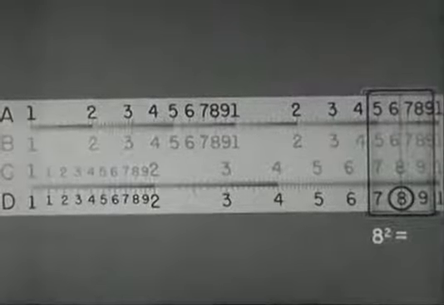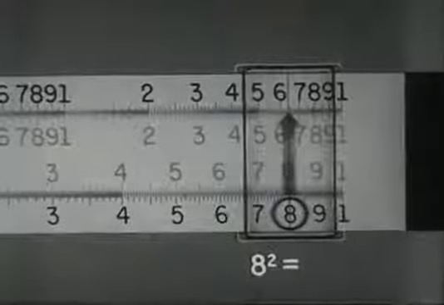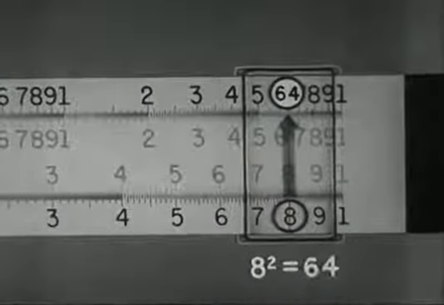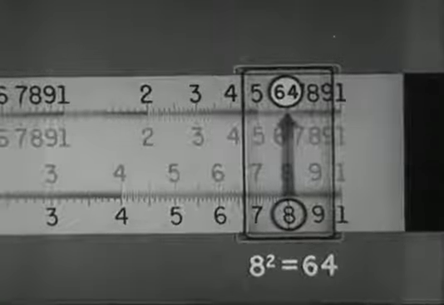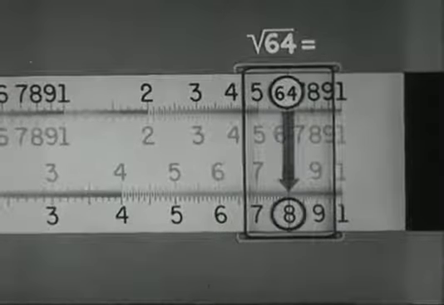In obtaining squares and square roots, use the B and C scales or the A and D scales. To square a number, 8 for instance, place the hairline on 8 on D. Follow the hairline up to the A scale, and under the hairline read the square, 64, on A. Conversely, the square root of 64 is 8.